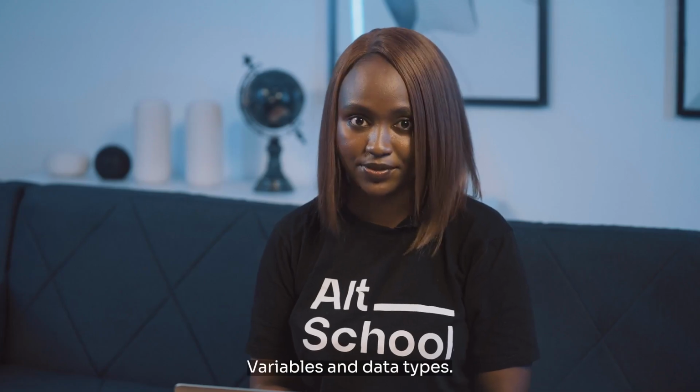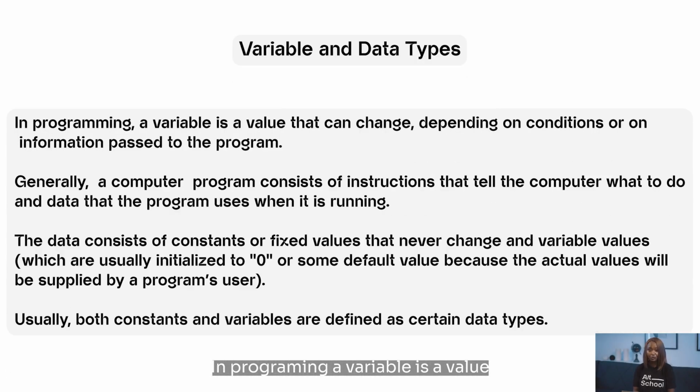Variables and data types. In programming, a variable is a value that can change depending on conditions or on information passed to the program. Generally, a computer program consists of instructions that tell the computer what to do and data that the program uses when it is running. The data consists of constants or fixed values that never change and variable values which are usually initialized to 0 or some default value because the actual values will be supplied by a program's user.